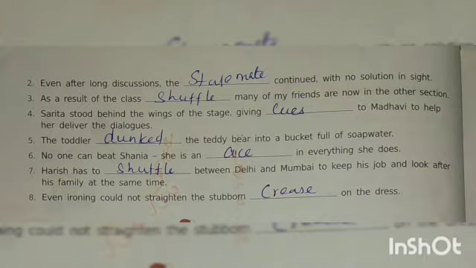Look at the third one now. As a result of the class dash, many of my friends are now in the other section. Here the answer is shuffle. As a result of the class shuffle, many of my friends are now in the other section. Now look at the next one. Sarita stood behind the wings of the stage, giving dash to Madhavi to help her deliver the dialogues. Here the appropriate word is cues.